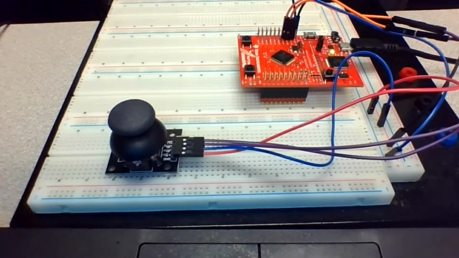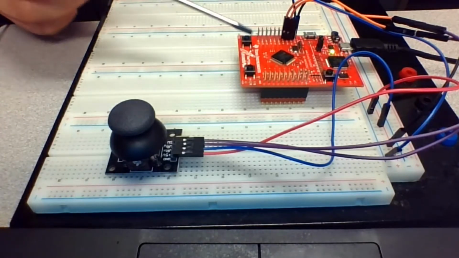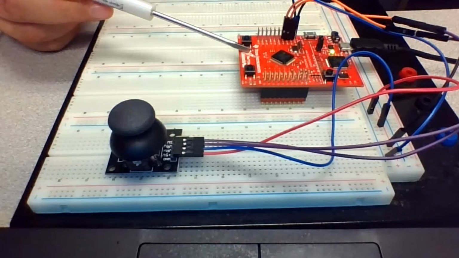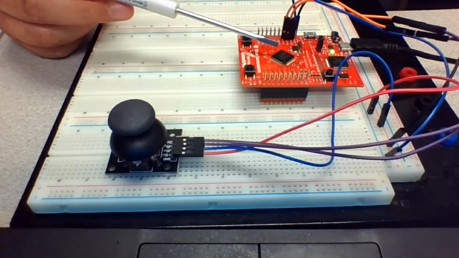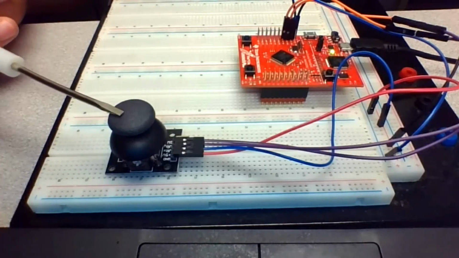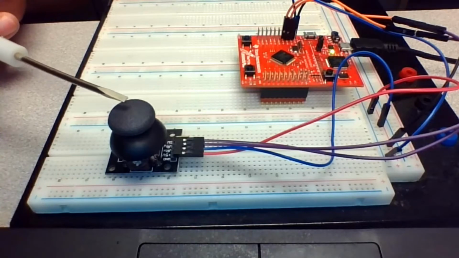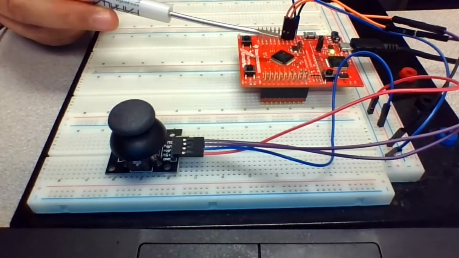Hello everyone. In this project, I want to show how you could interface a joystick with the microcontroller. For our case, we have our Texas Instruments Launchpad Tiva series, which has the Cortex-M microcontroller. And here we have one joystick, and we want to show how you could interface the joystick with the microcontroller that we have.